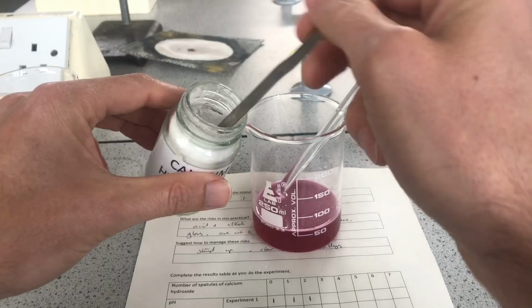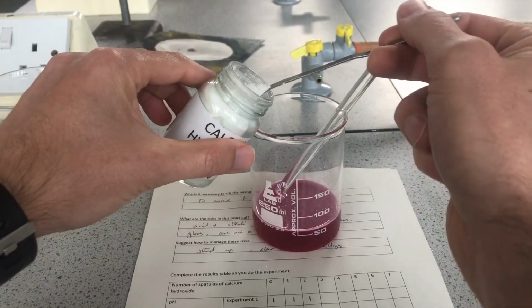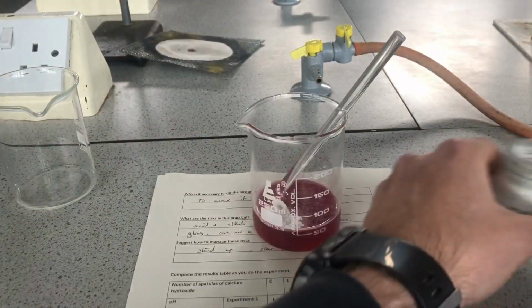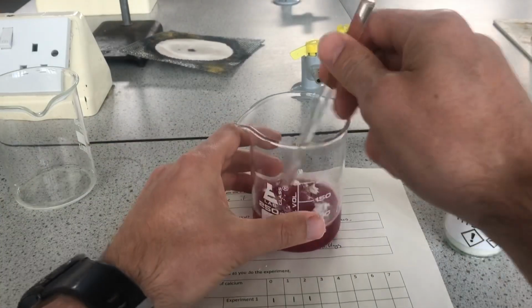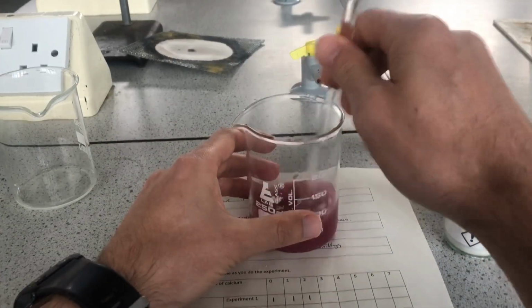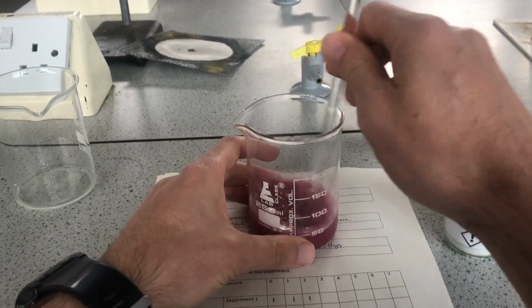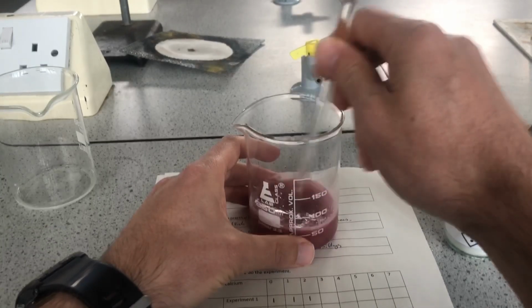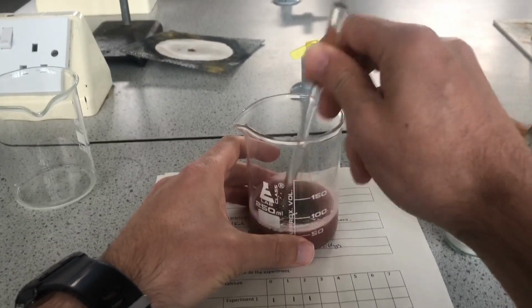Now, a lot of PhD students will try and imagine a change in colour because that's what they were expecting. It's called confirmational bias. You've got to be careful in science not to see what you think you might see.